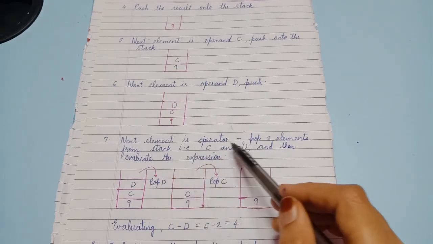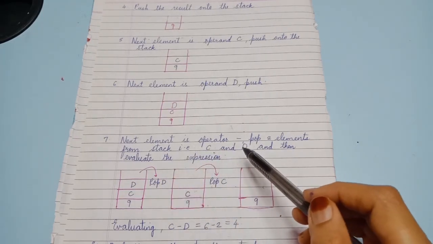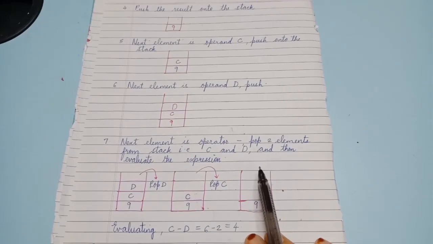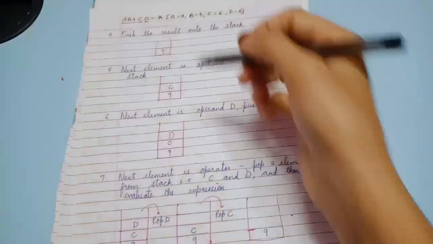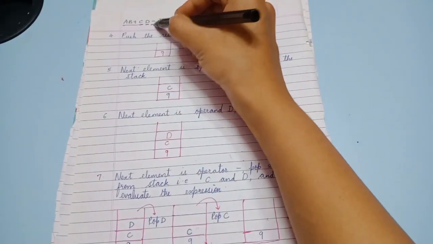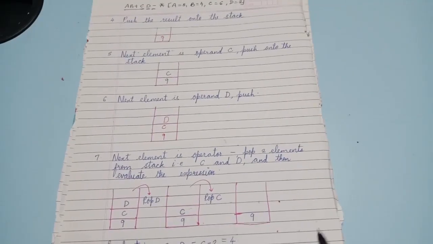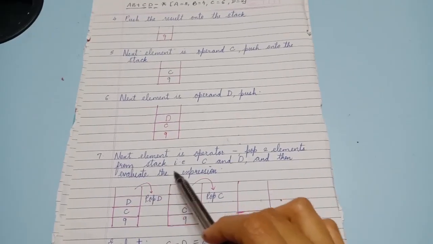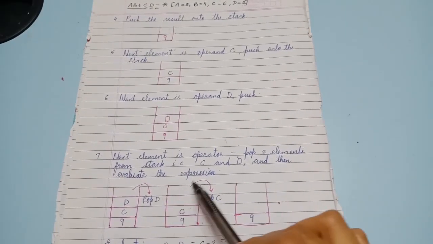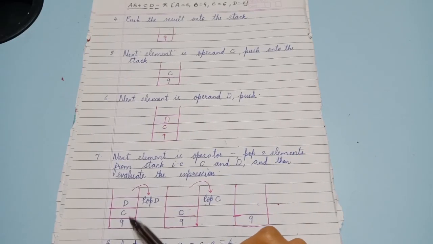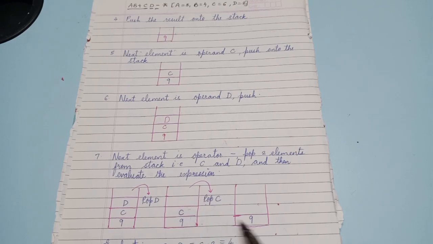In step 7, the next element is an operator, that is minus. As you can see in the expression, that is minus. Pop two elements from the stack, that is C and D, and then evaluate the expression. So this is our stack. We'll pop D, it will look like this. Then we'll pop C, it will look like this. So this is our stack.